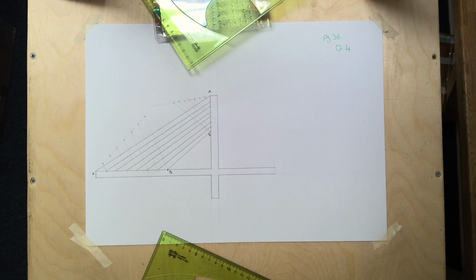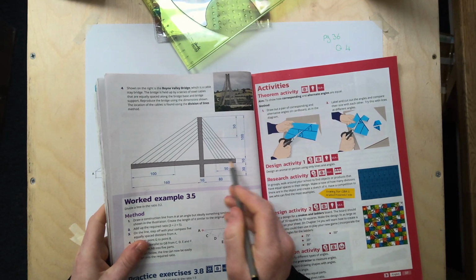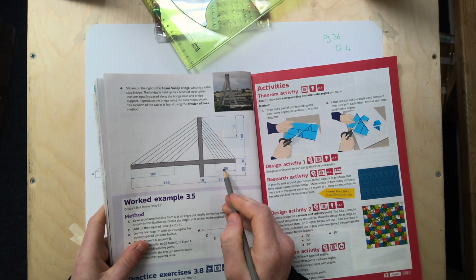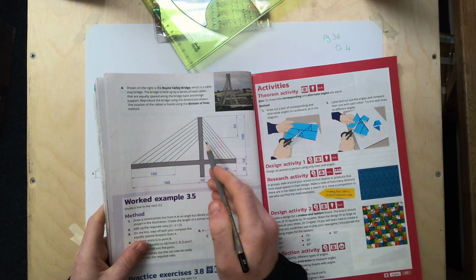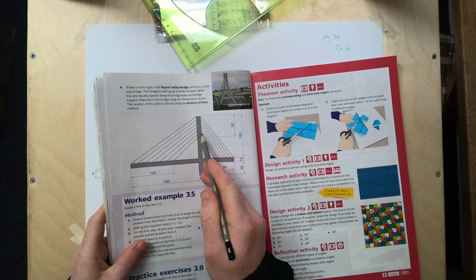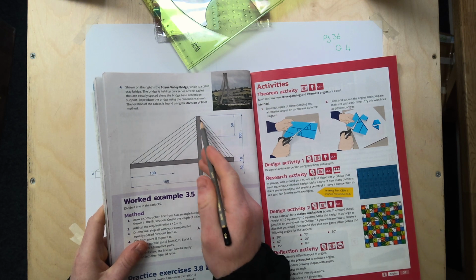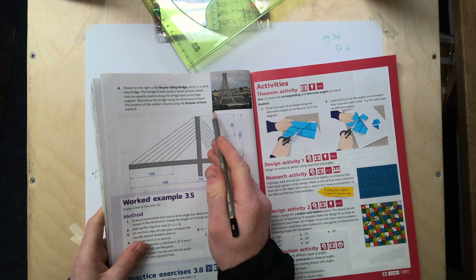Now, there's a quick little cheat we can do for the other side, okay? So, we're going to have to divide this one up here because it's 50. It's a different measurement than over here. But our top is staying the exact same. So I can just bring my top straight across with my t-square. And it's going to mean that I don't have to do my construction over here of dividing it.